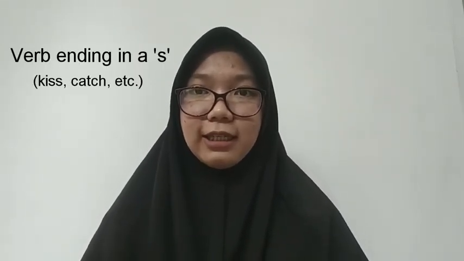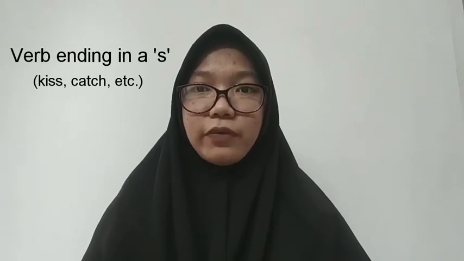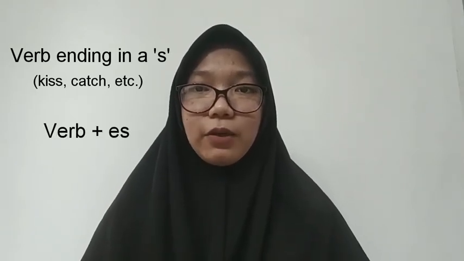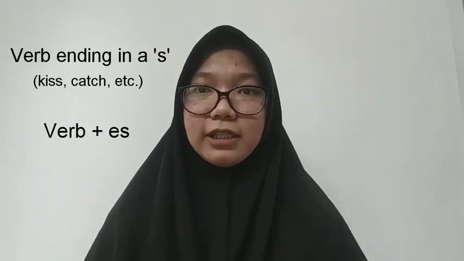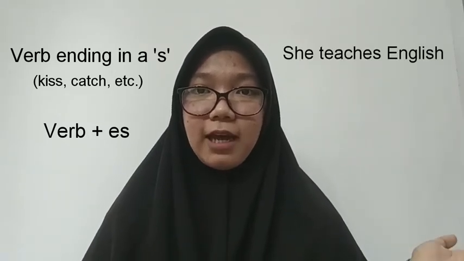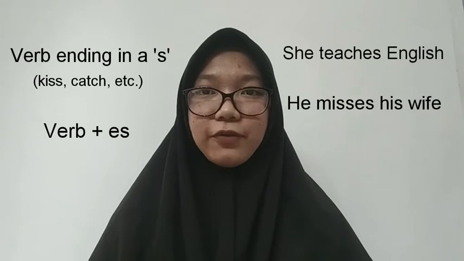And we need to pay extra attention when the verb ends in s sounds, such as kiss and catch. We use the infinitive form of the verb, but we add es. For example, she teaches English, he misses his wife.